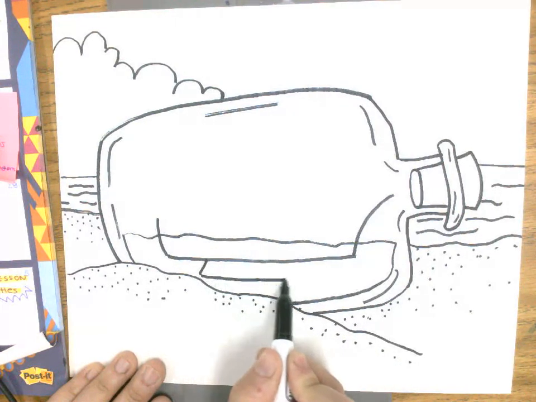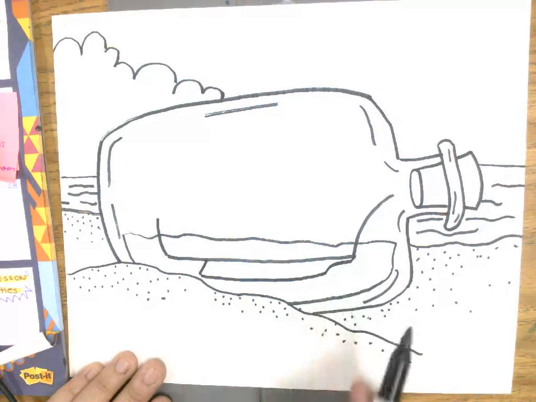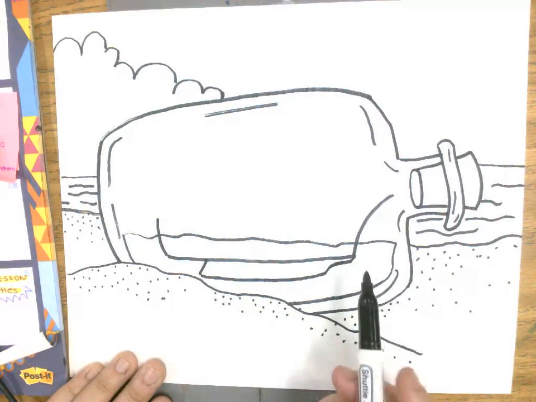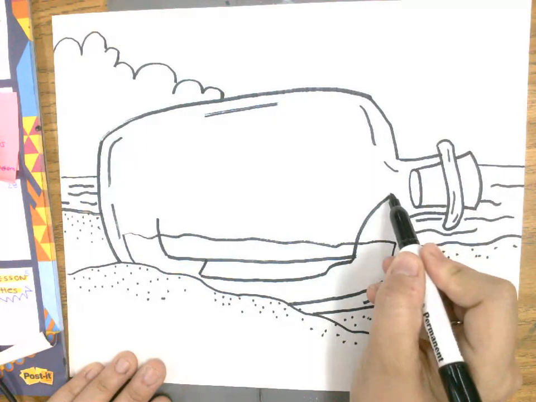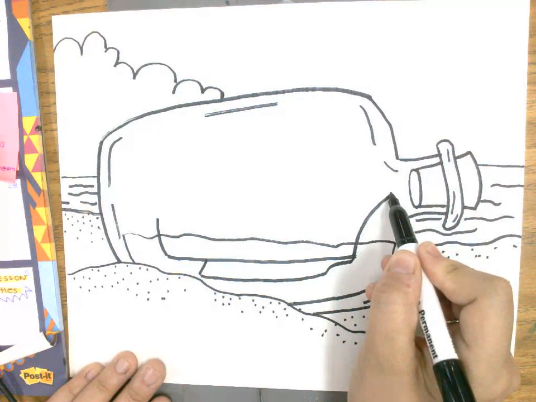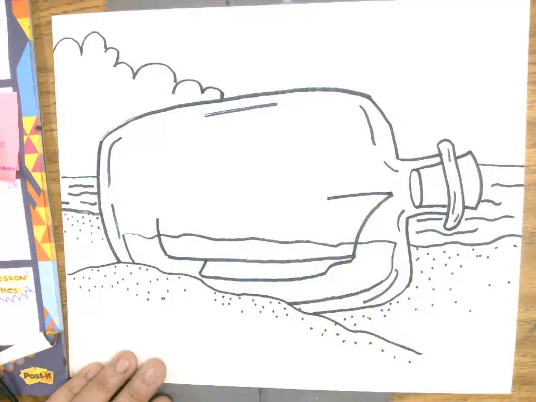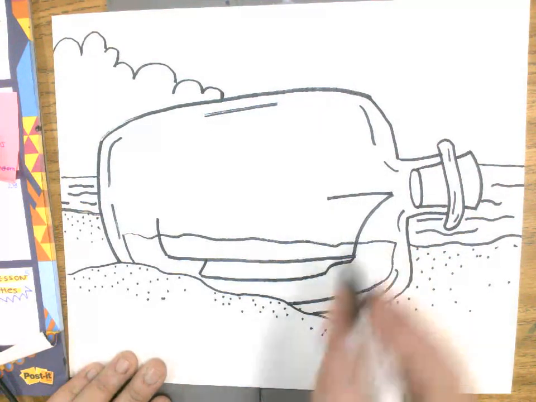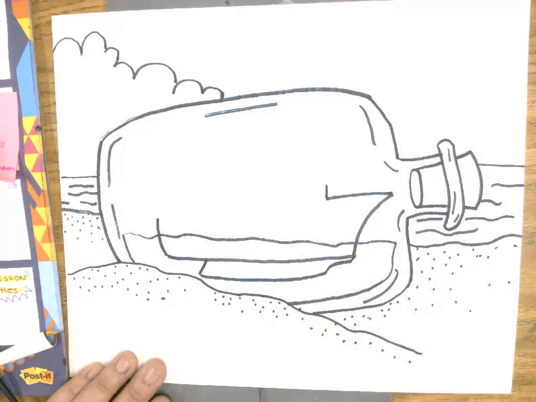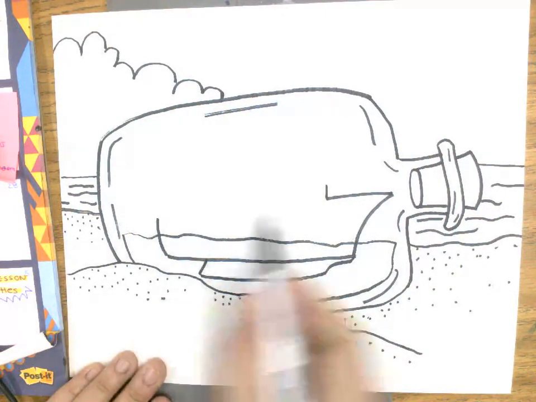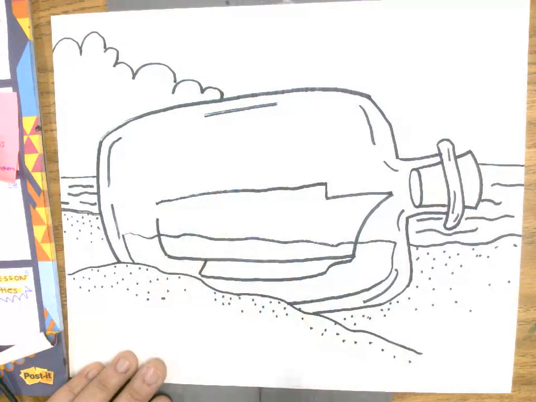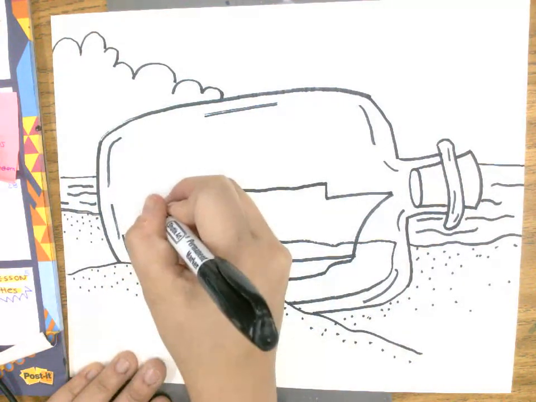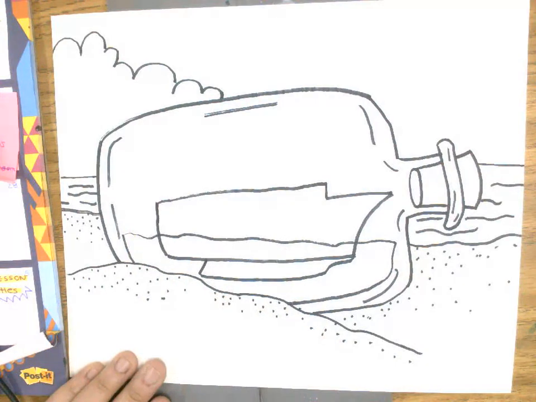Another curved line, kind of crooked, does not have to be perfect. And now I'm going to finish my boat on the top. Line up. And then I'm just going to kind of drop over and connect them.